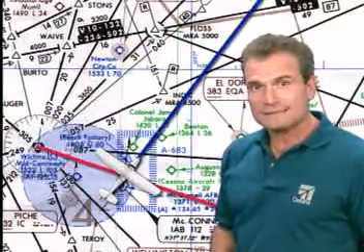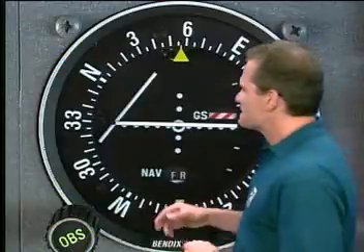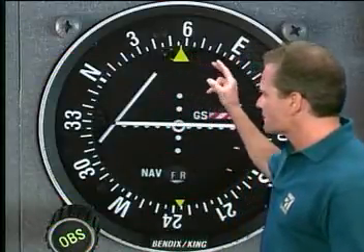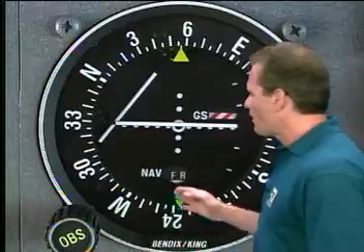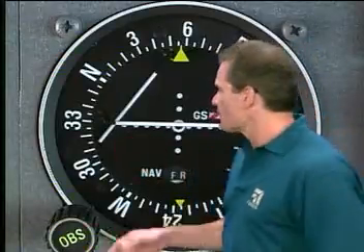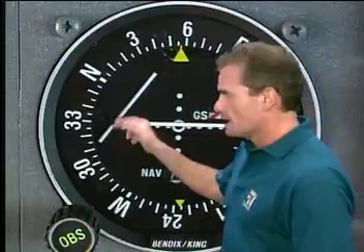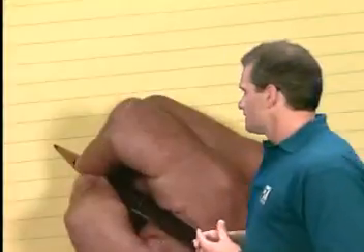and it's easy to estimate a heading that will give you that. Using our example, you've set 057 on your OBS and confirmed that you have a FROM flag agreeing with your course away from the VOR. Since your CDI needle moved all the way to the left, you'll want an intercept heading to the left of 057 degrees. If you have any doubts about which direction to turn, draw yourself a picture like this.